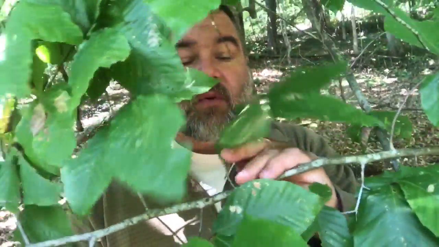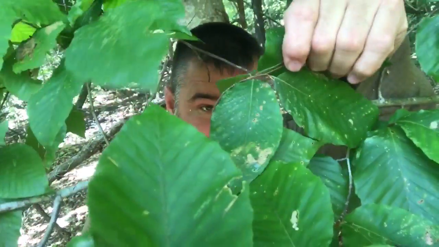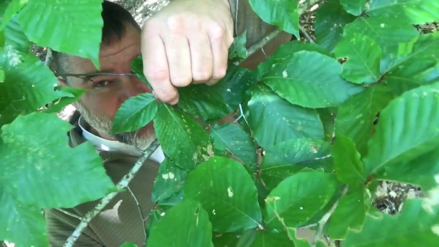So you'll see that on this branch, here is me looking through the particular beech leaves. Let me pull one off for you. Well, before I do that, take note that the beech leaves are, try to get a good one you can see right here, these two right here are opposite of one another. And these two are opposite of one another with a terminal leaf at the end.